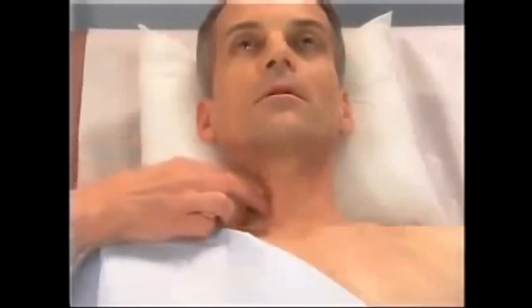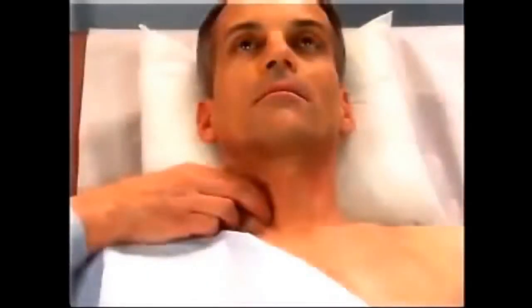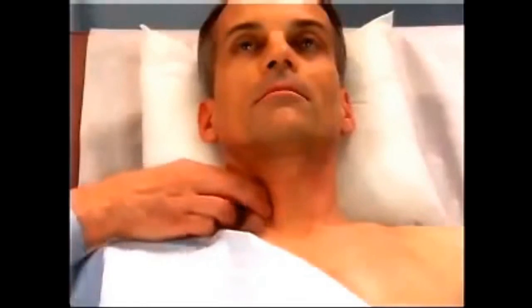During palpation of the carotid artery, you may detect humming vibrations or thrills that feel like the throat of a purring cat.